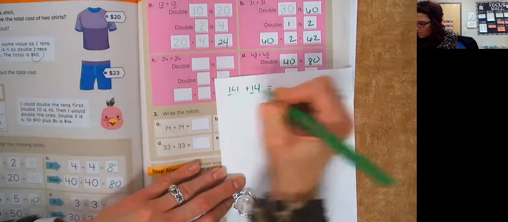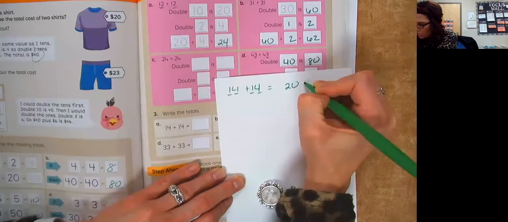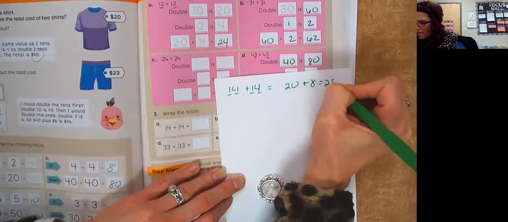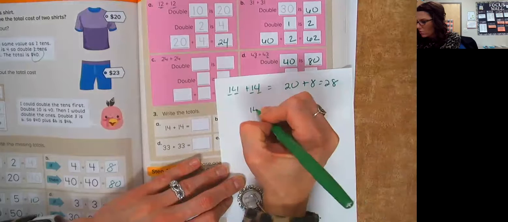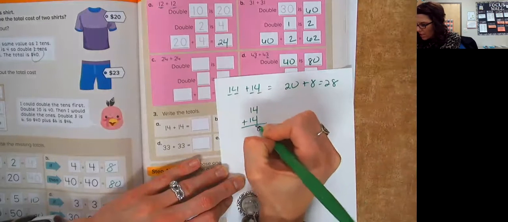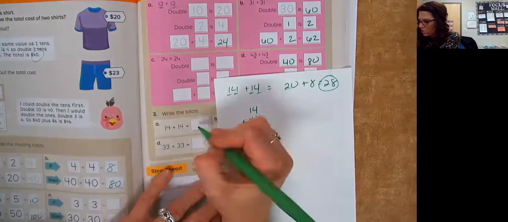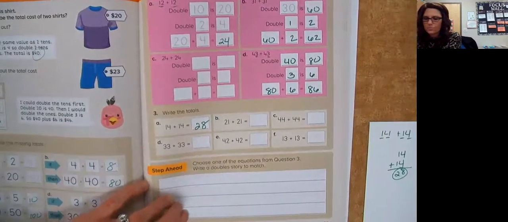So double my tens would be 20, and double the ones would be 4 plus 4 is 8, 20 plus 8 is 28. Or if you want to do it the way we've been doing it, you can just stack it up. You can go 14 plus 14, 4 plus 4 is 8, and 1 plus 1 is 2. We get the same answer both ways. So this one is 28. Okay.